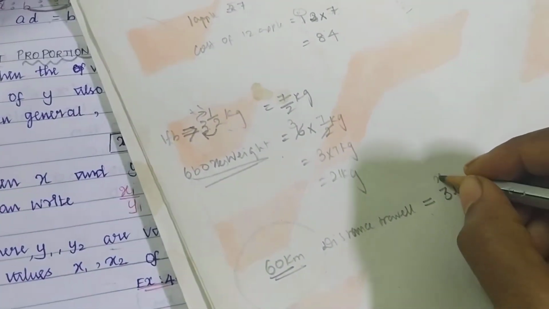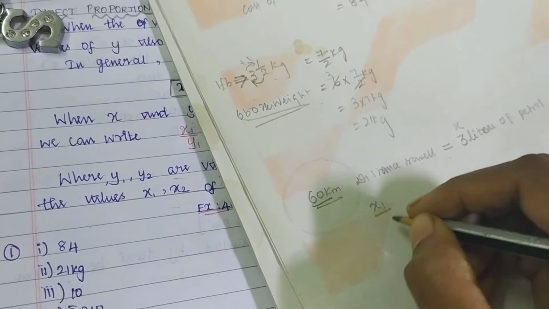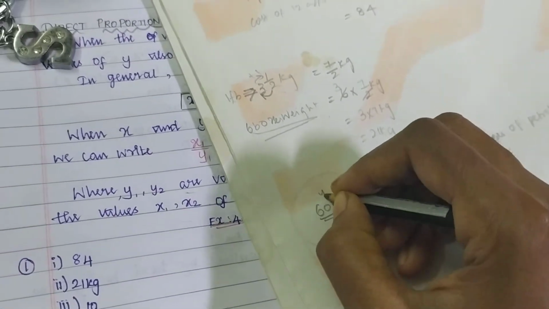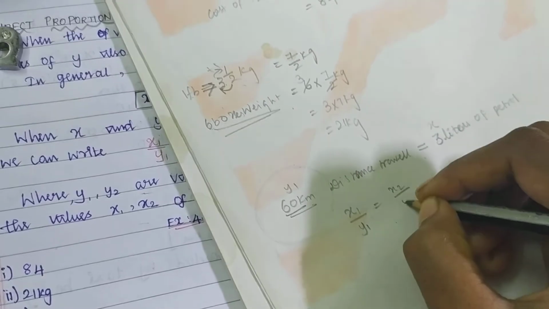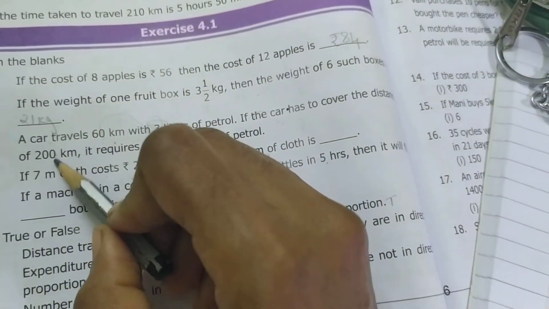So your liter is x1 by y1, and this is x2 by y2. This is a direct variation: if my liters of petrol increase, my value increases, right?